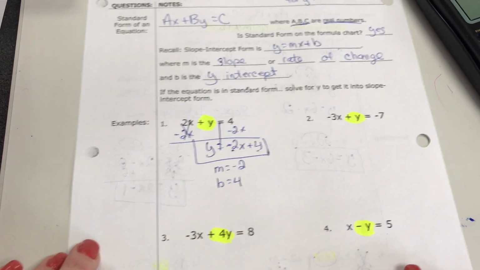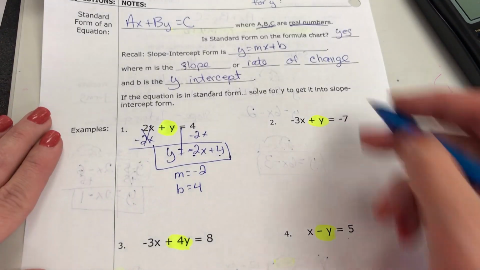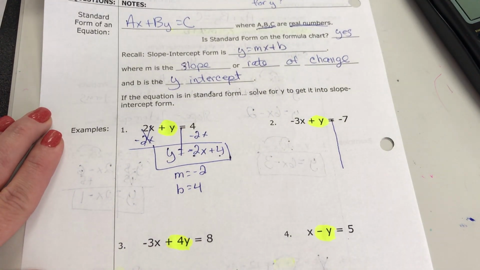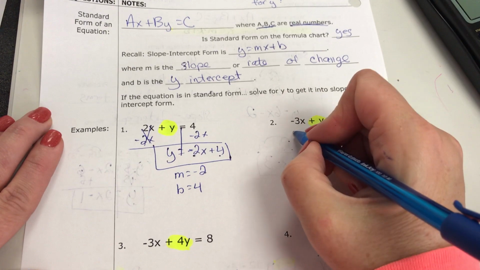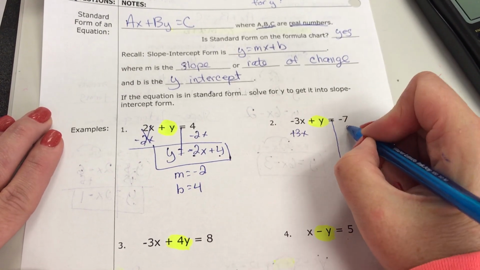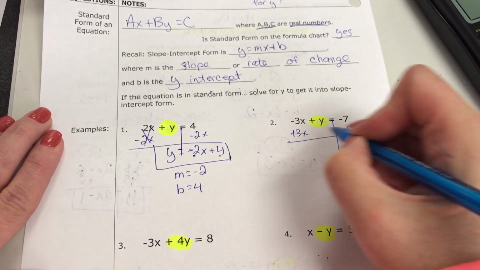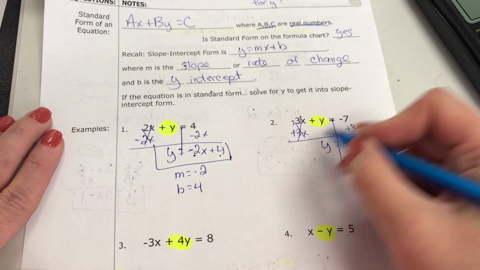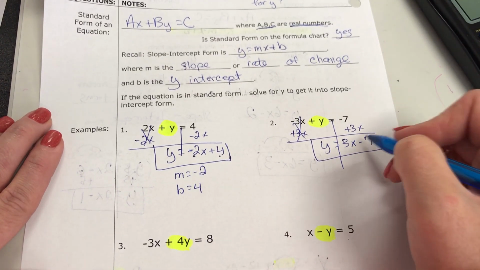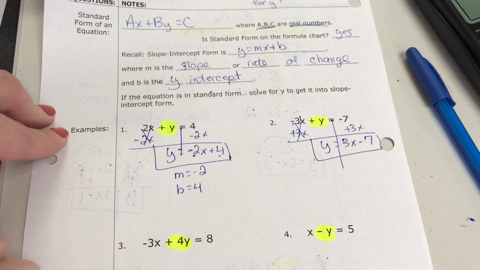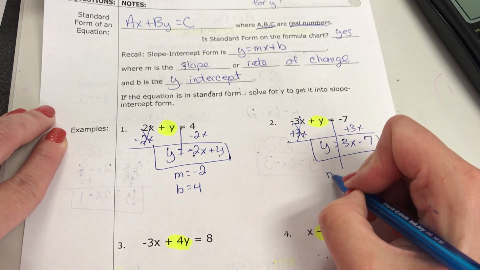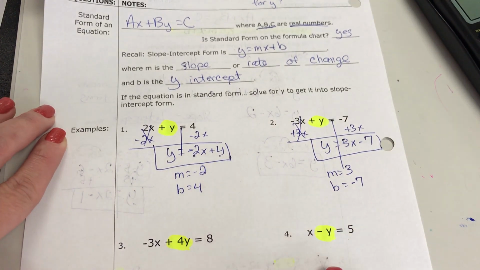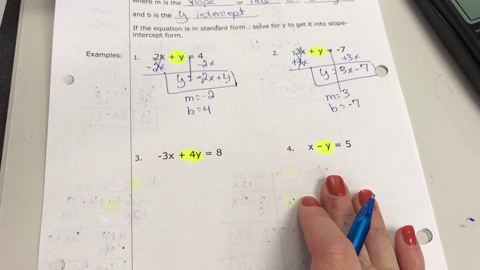Let's look at number 2. Solve for y again. This is standard form. We want to put it into slope-intercept form. Solve for y. We have to add 3x to both sides. Y equals 3x minus 7. Go ahead and put that x term first. It just helps. Your m is 3 and your b is negative 7. Okay, think you can do this one?